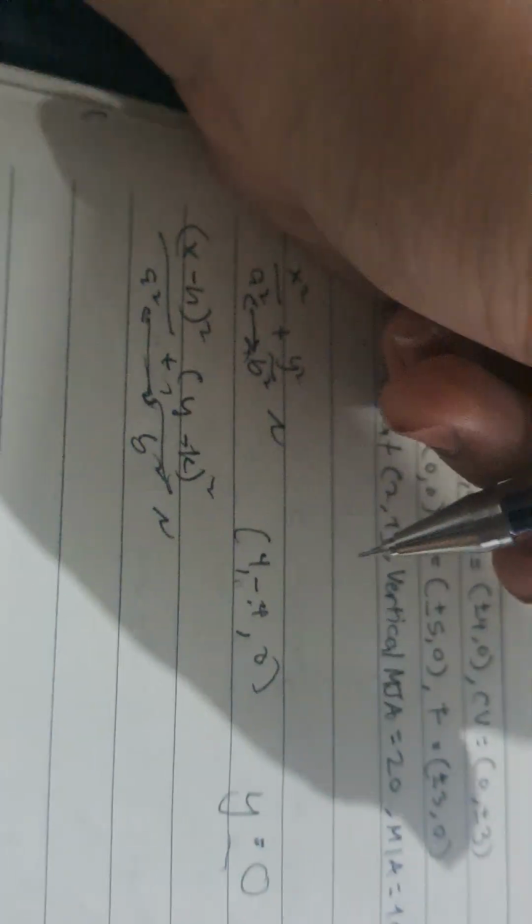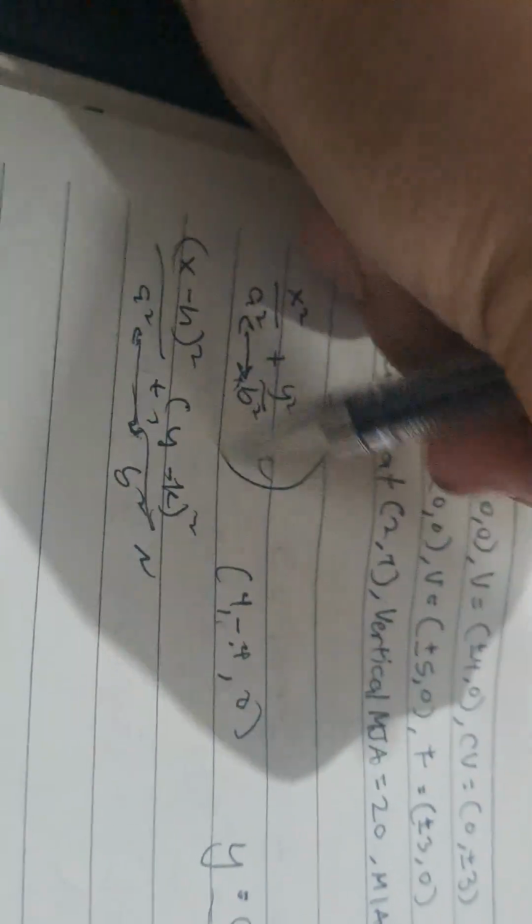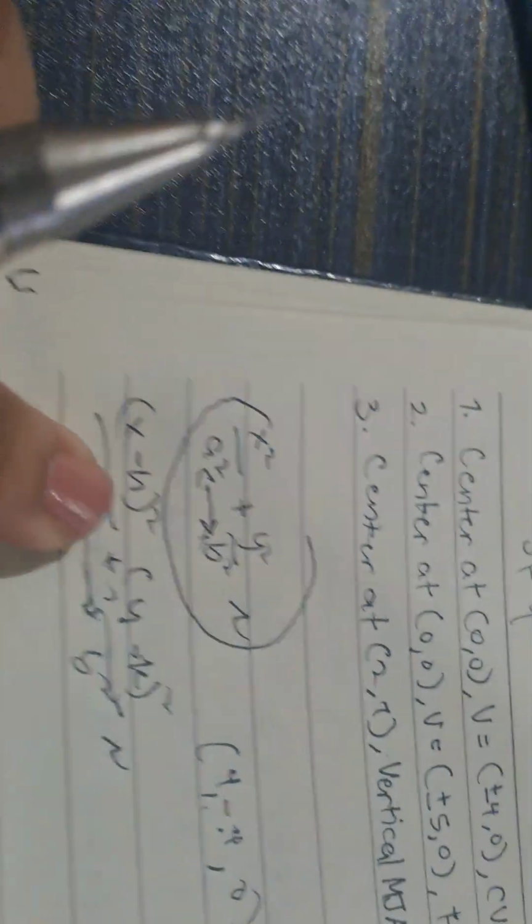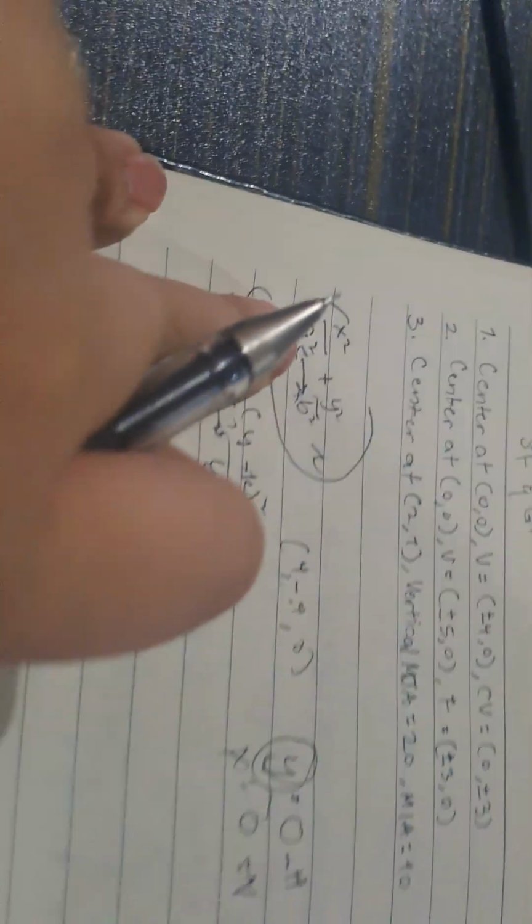This would mean that our formula should be our horizontal formula. Remember that if y is constant, it's horizontal, but if x is constant, it's vertical. Now that we have our formula, we're just going to replace the values.